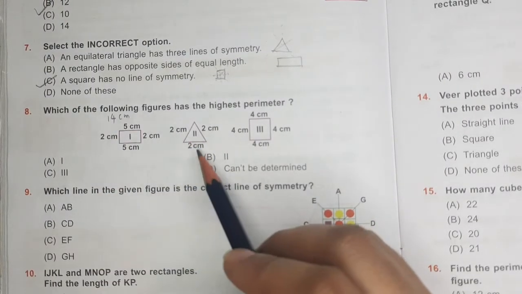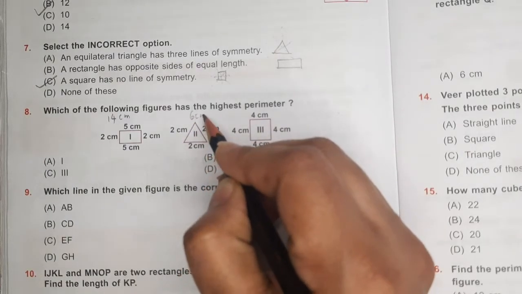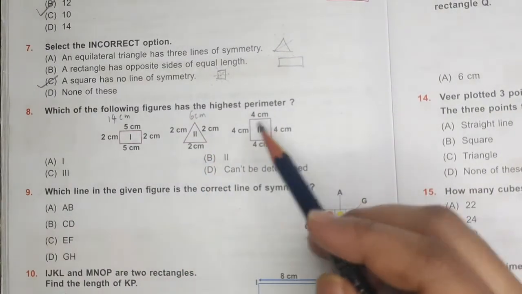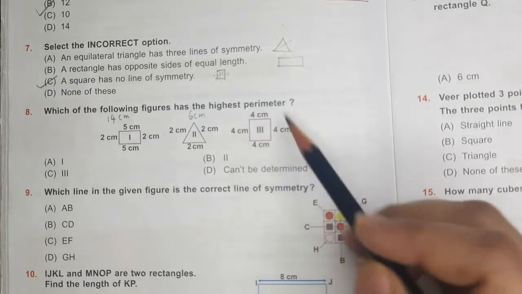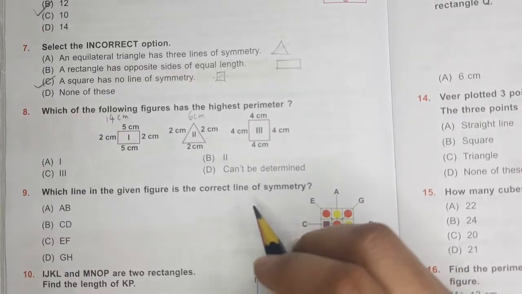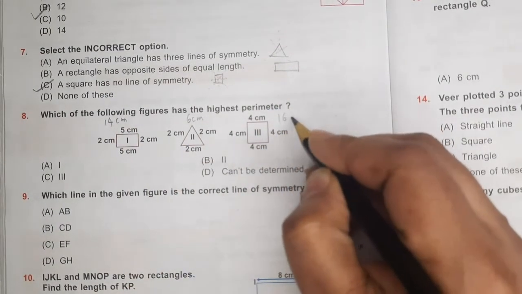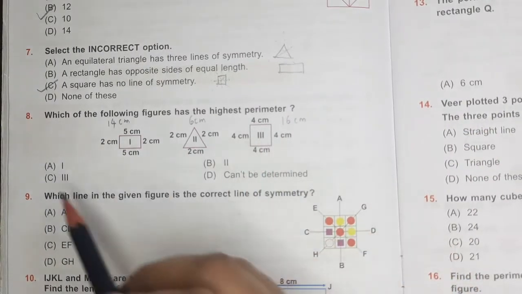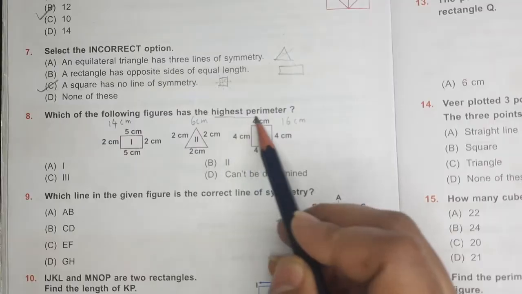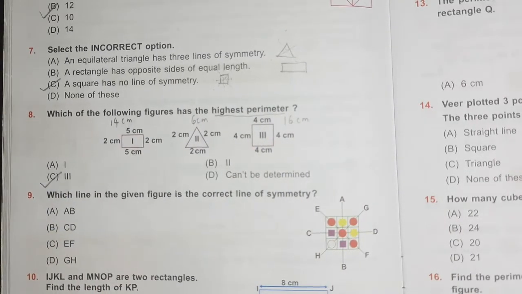Then 2 plus 2 plus 2 is 6. So this perimeter is 6 centimeter and 4, you have to add 4 times, or 4 multiplied by 4, which makes it 16 centimeter. So figure 3 has the highest perimeter because we have been asked highest, which is option C.